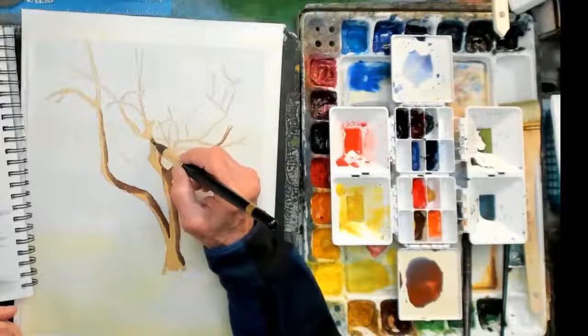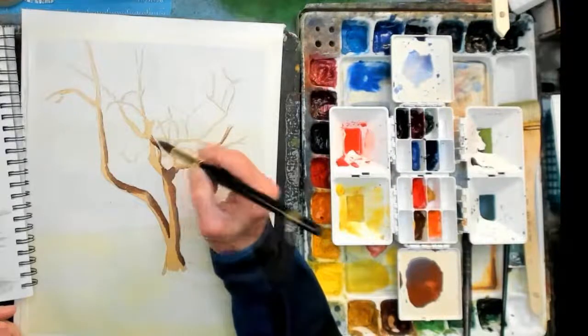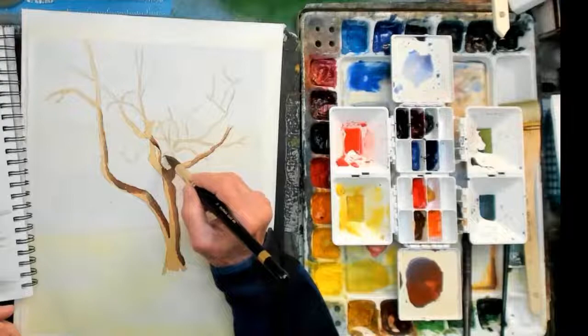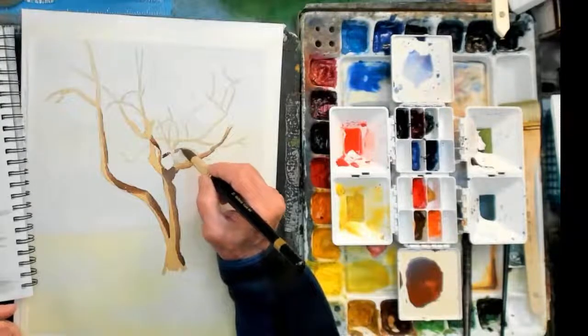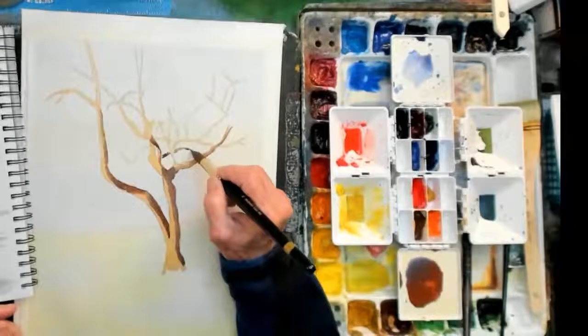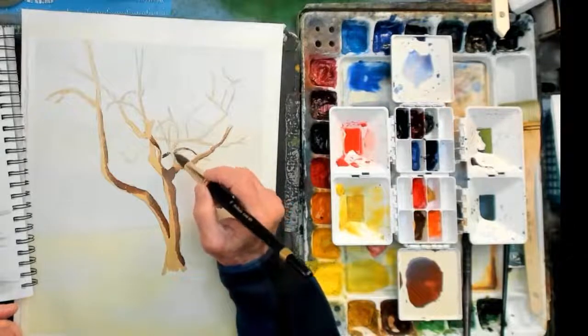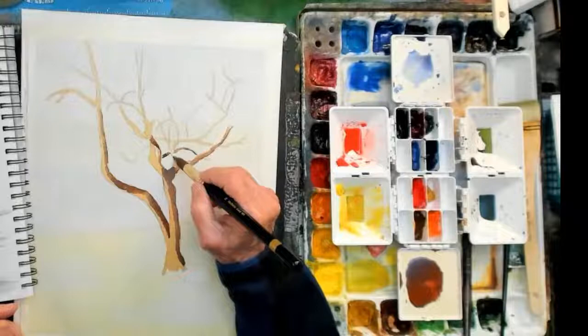So the drawing gave me the key to where I want to go with this. This is also dark back here. And this part of this little branch is in shadow. Going over here. This part's in shadow.